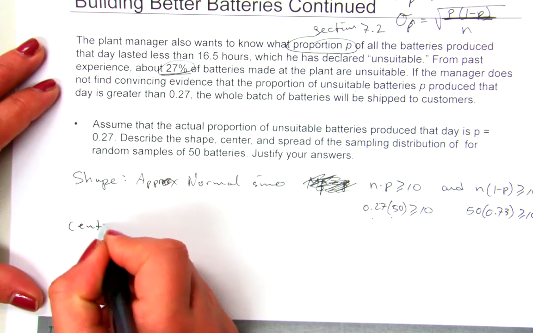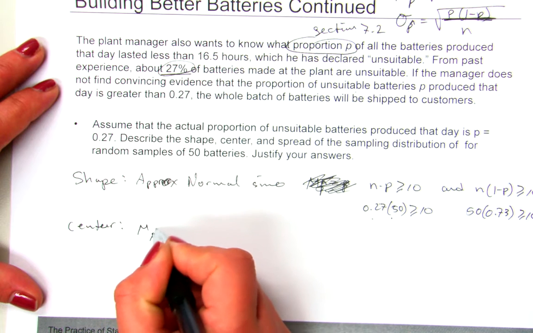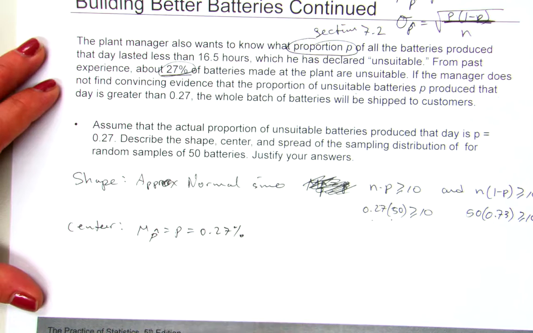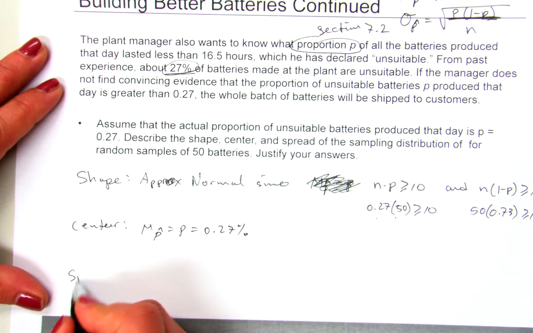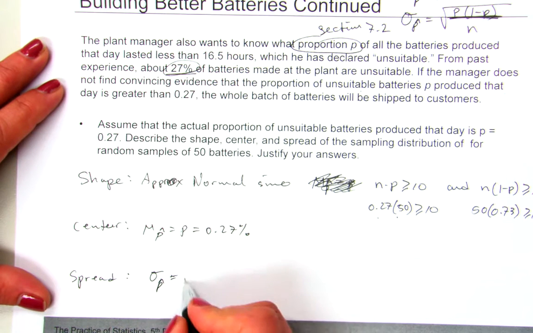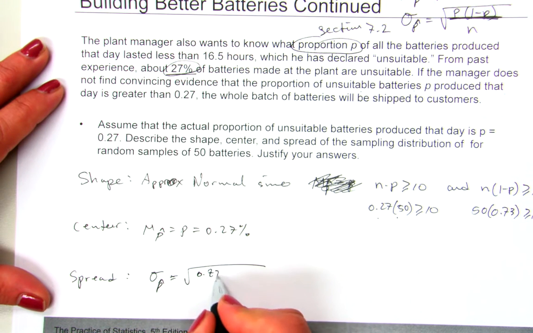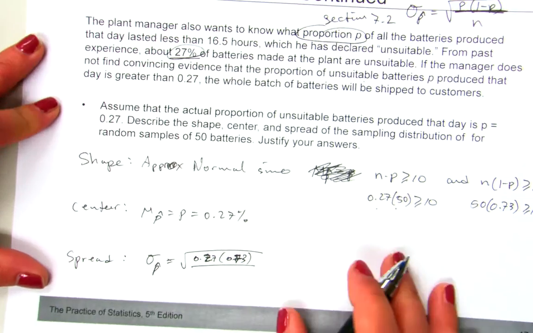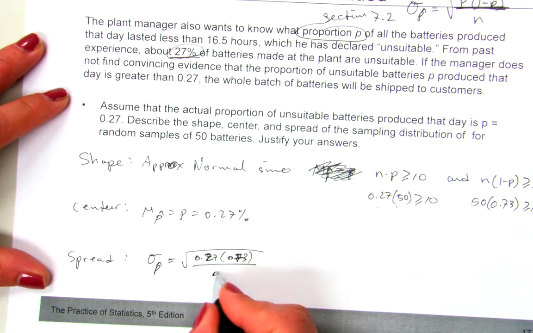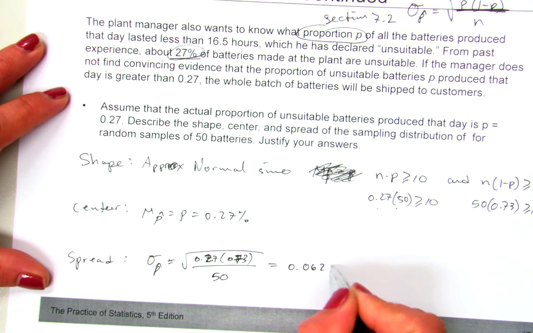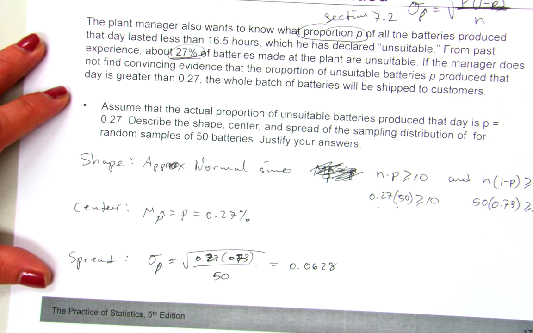Your center is going to be equal to P, which in this case is around 0.27. And your spread, or the standard deviation of P hat, is going to be the square root of 0.27 times 0.73, all divided by 50. So it should be 0.0628, somewhere around there. That's the standard deviation.